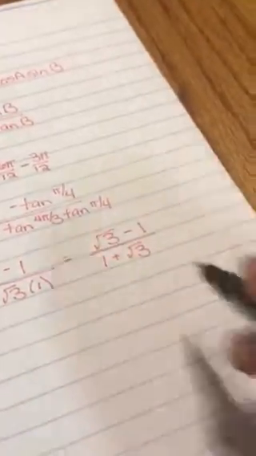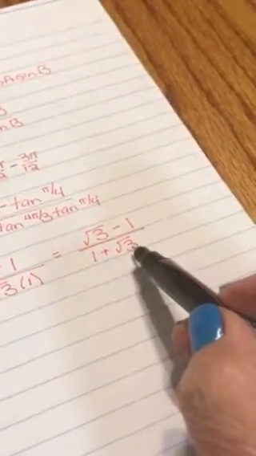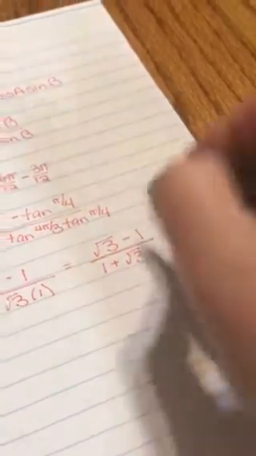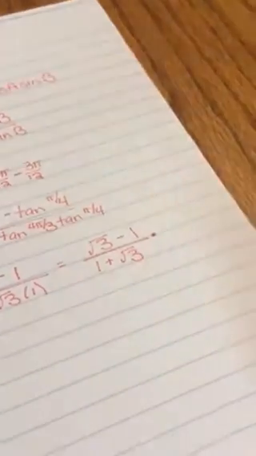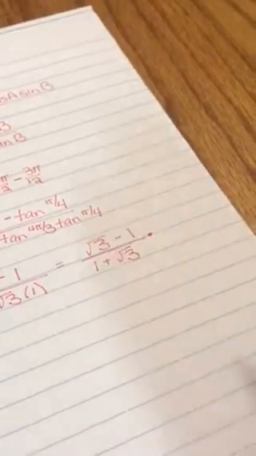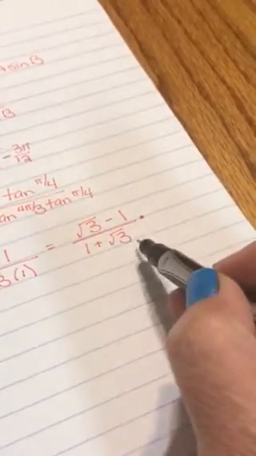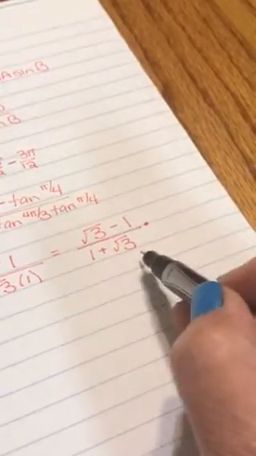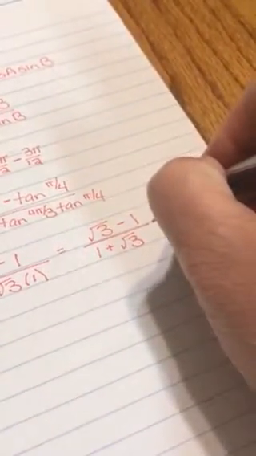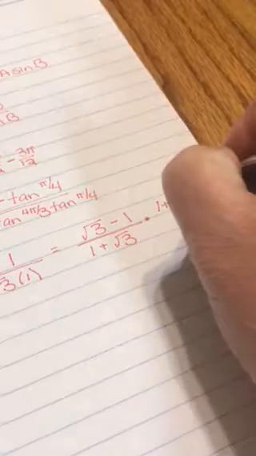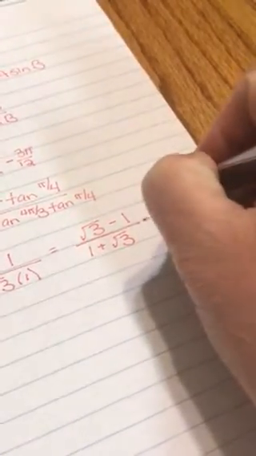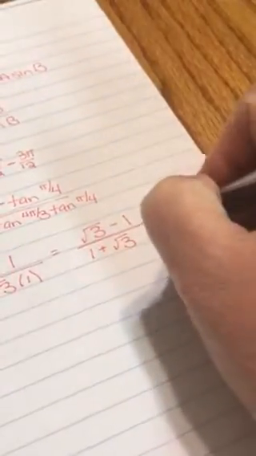Now when I look at that, I have a radical in the denominator. I need to get rid of my radical. So we have to go back to what we learned in algebra, and we have to rationalize this by multiplying by the conjugate. The conjugate takes the same two terms and changes the connecting symbol. So I'm going to multiply by 1 plus the square root of 3 over that would be 1 minus the square root of 3. I change the connector.